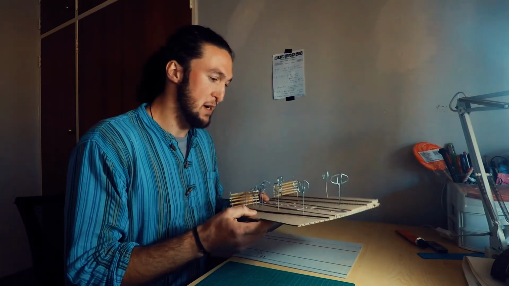Welcome back. So last time you saw me, we were busy with this site model of ours. Now for today's model building session, we'll be having a look at massing models and how they can be used and what they're used for.